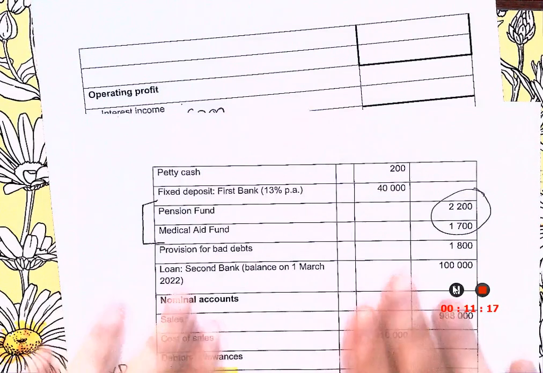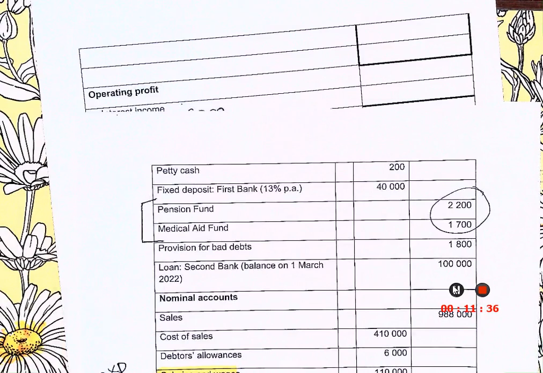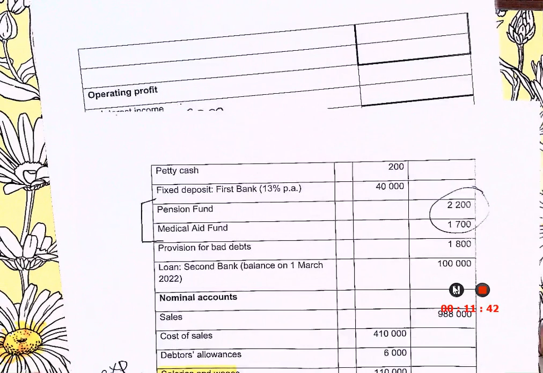Nothing. At this stage, if I look here, do I owe any UIF? No. At this stage, is there any worker that didn't get his net salary that I am still owing? No. The only two that I still owe is the pension and the medical aid. Okay, so that's what that means. Everybody sharp?